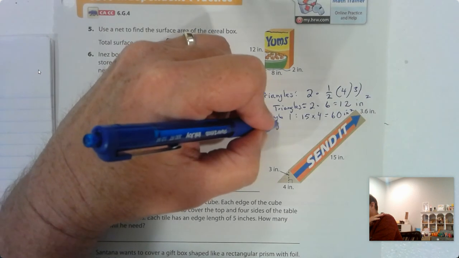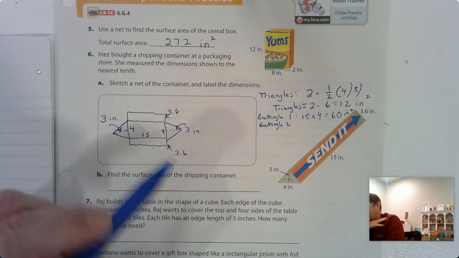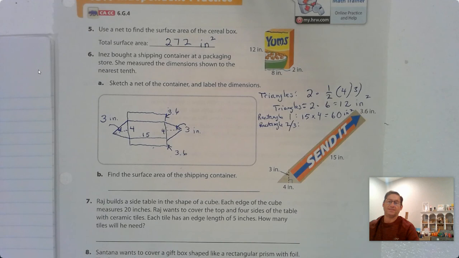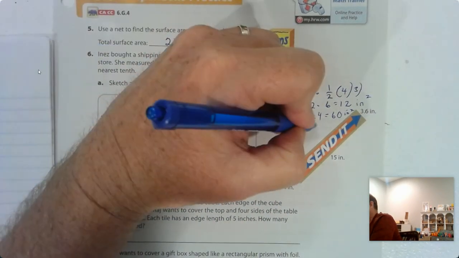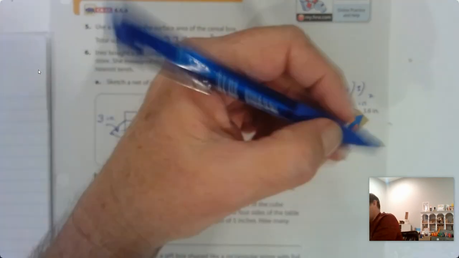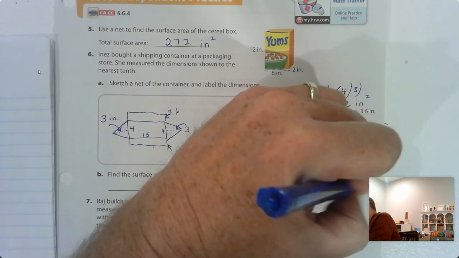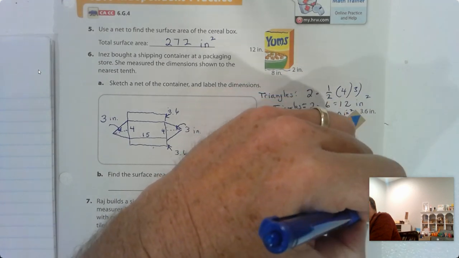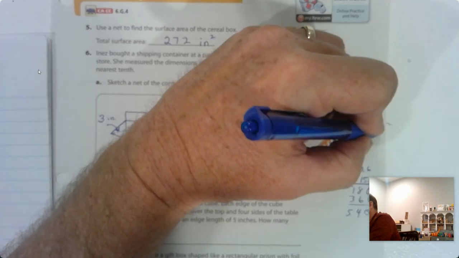Rectangle 2 would be 15 times 3.6. And we also have rectangle 3, which is the same. So rectangles 2 and 3 would be 2 times 15 times 3.6. 540 square inches.